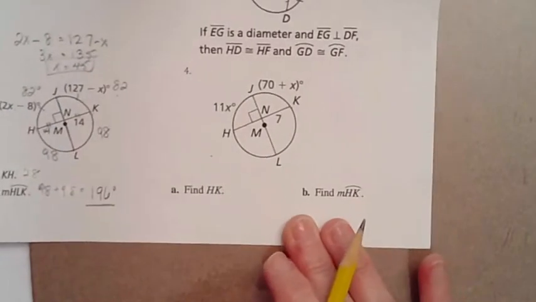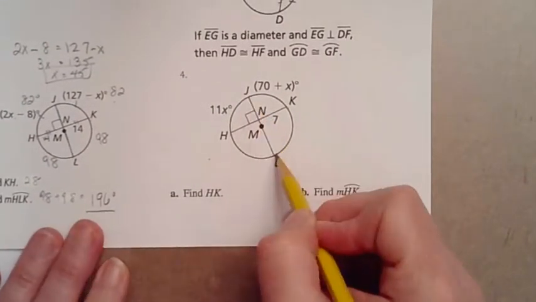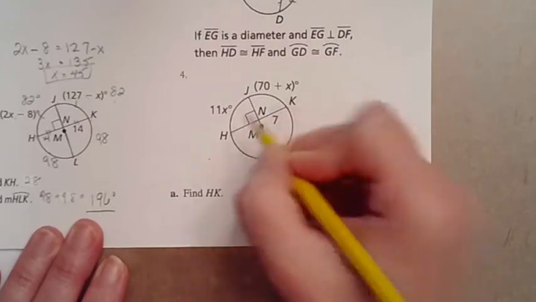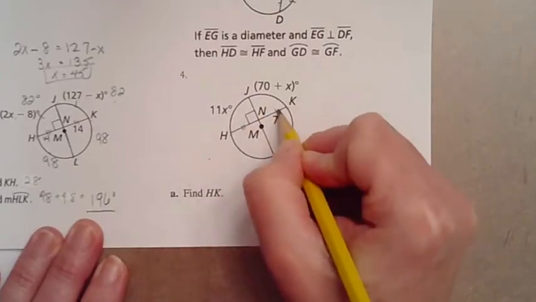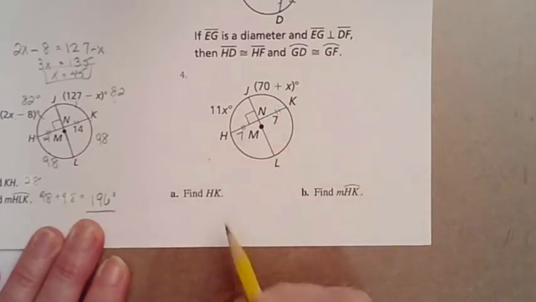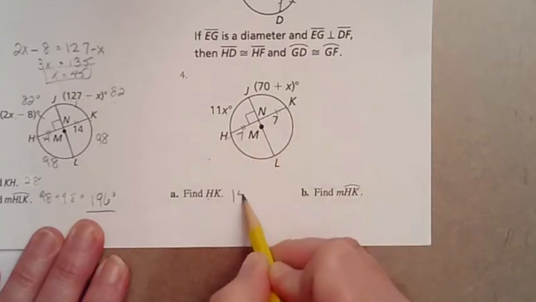Moving on to this example on the right. For this one, I do see that I have a diameter goes through here. Oh, and it's perpendicular to the chord, so I know that the chord pieces are congruent. This one is 7, so this one on the left is 7. They want H, K. 7 and 7 is 14, done.